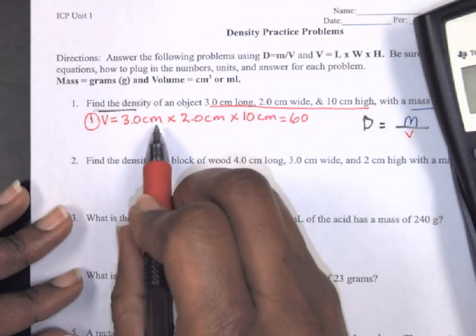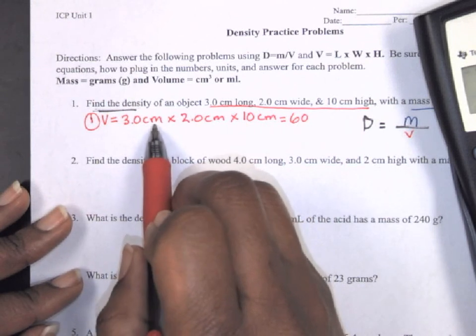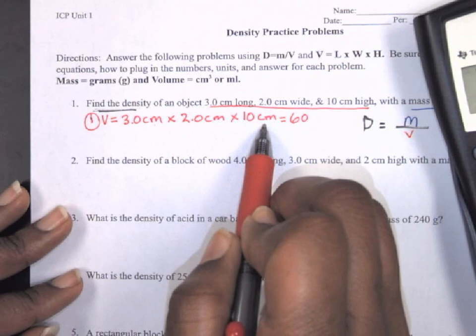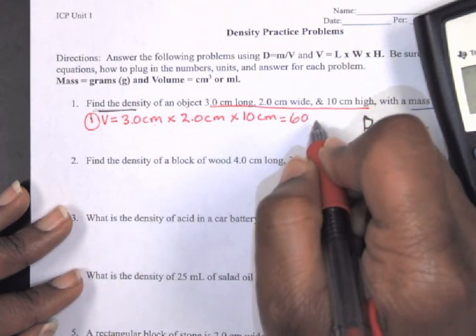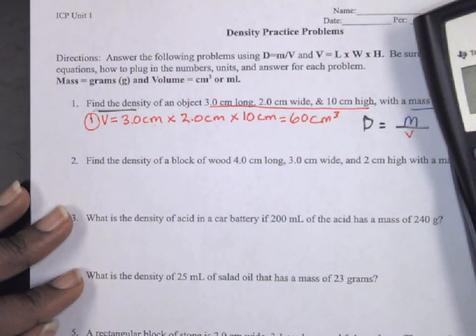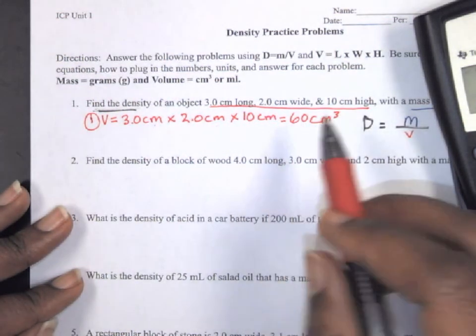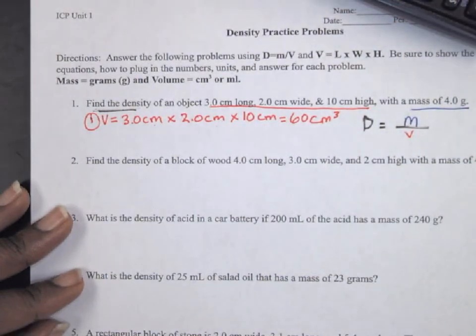In terms of units, just like the numbers, the units also multiply together. So I'm multiplying centimeter times centimeter times centimeter. Essentially, I'm multiplying centimeter by itself 3 times, which is the same thing as saying centimeter cubed. Anything multiplied by itself 3 times is cubed. So that's my unit for volume. Once I have that, I can plug it into my density equation.